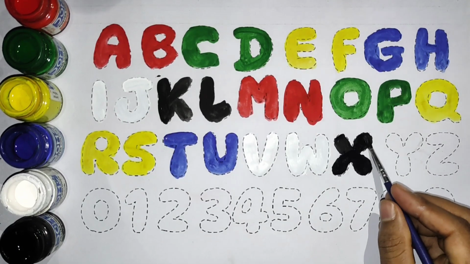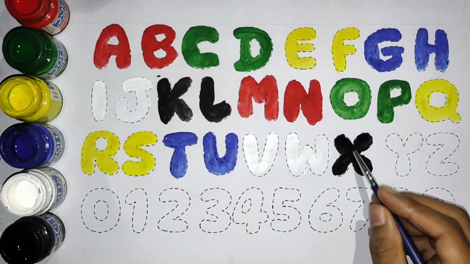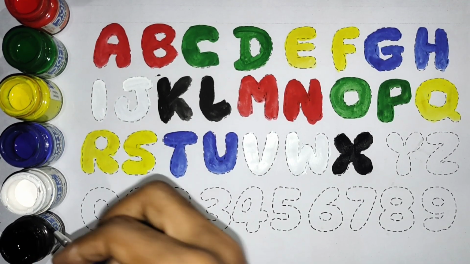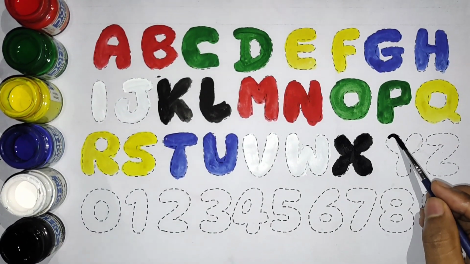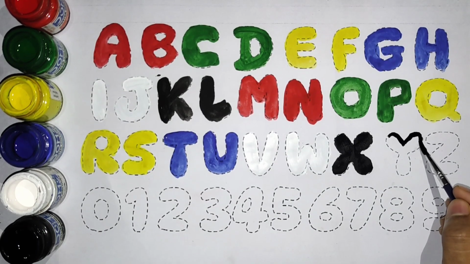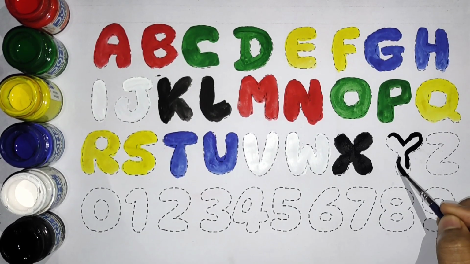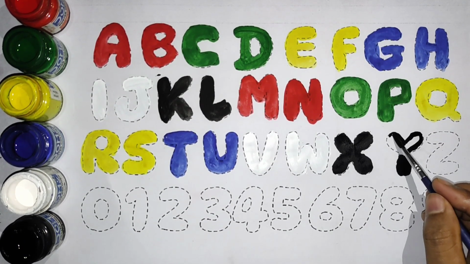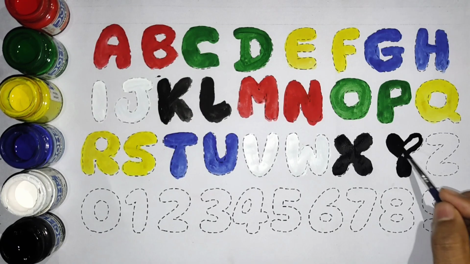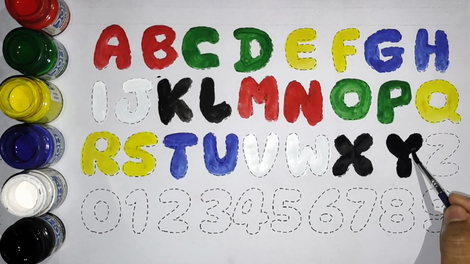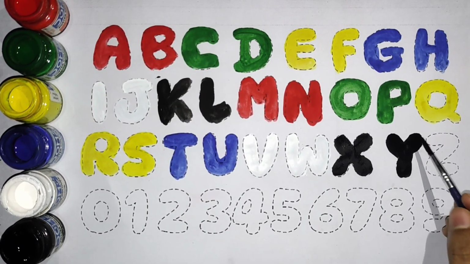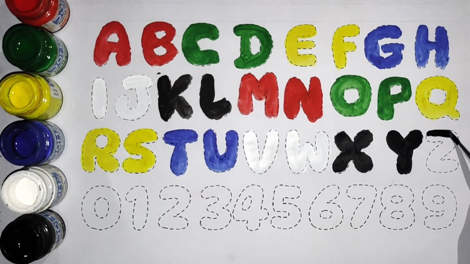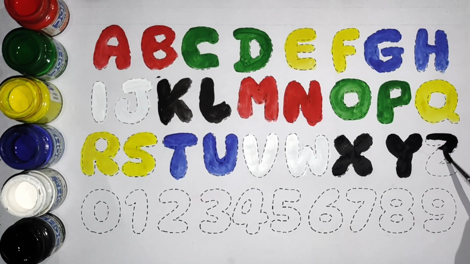Kids, the next one is Y. Y for yolk. We again use black color. Kids, the last one is Z. Z for zebra. Now we again are using black color.